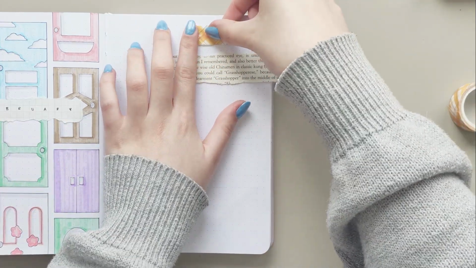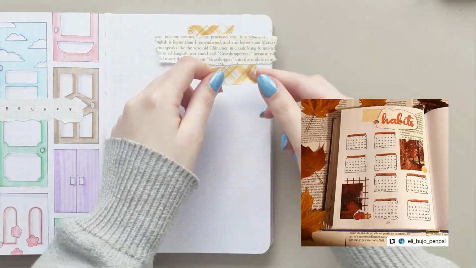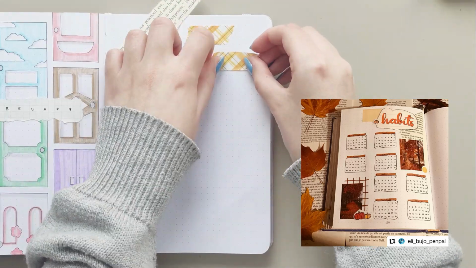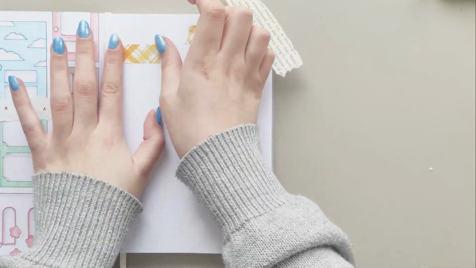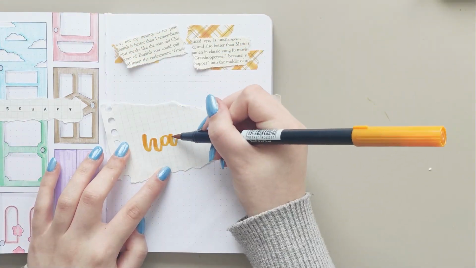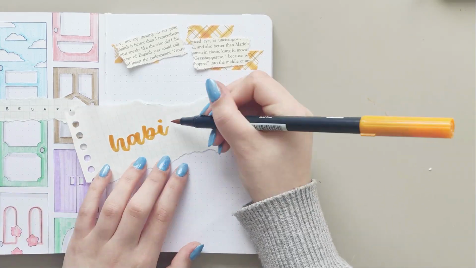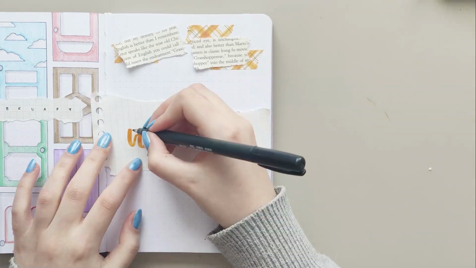Next we have a fall habit tracker by Ellie Bujo pen pal. I wanted to include a more easy, simple page to set up because these are the pages that, in my opinion, you can recreate and easily add your own twist to them and change things and add things without thinking too much about how you're going to change it.